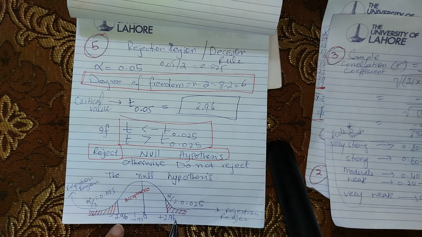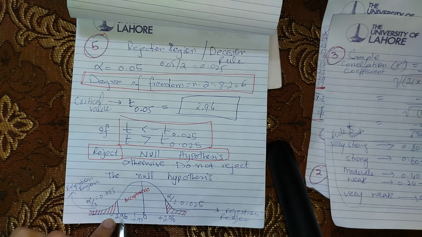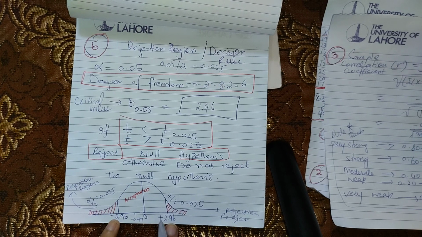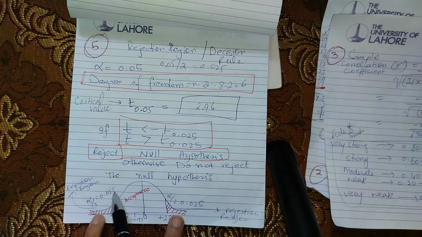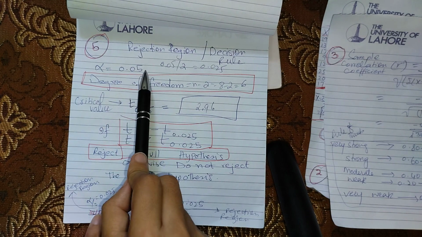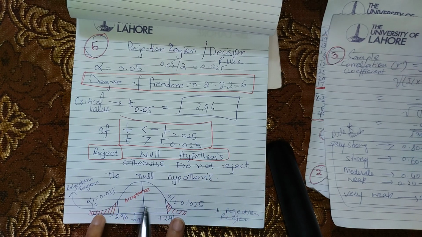2.96 we will write on the positive right side, and on the left side 2.96 on the negative side. Okay, so this is the bell shape, and these are the limits. The right side limit is positive 2.96, and the left side limit is minus 2.96. Okay, and you have to divide the region into 0.025 and 0.025. If you take the sum, 0.025 plus 0.025 becomes 0.05. Okay, we divide because we are taking the scenario of an equal two-tail form.